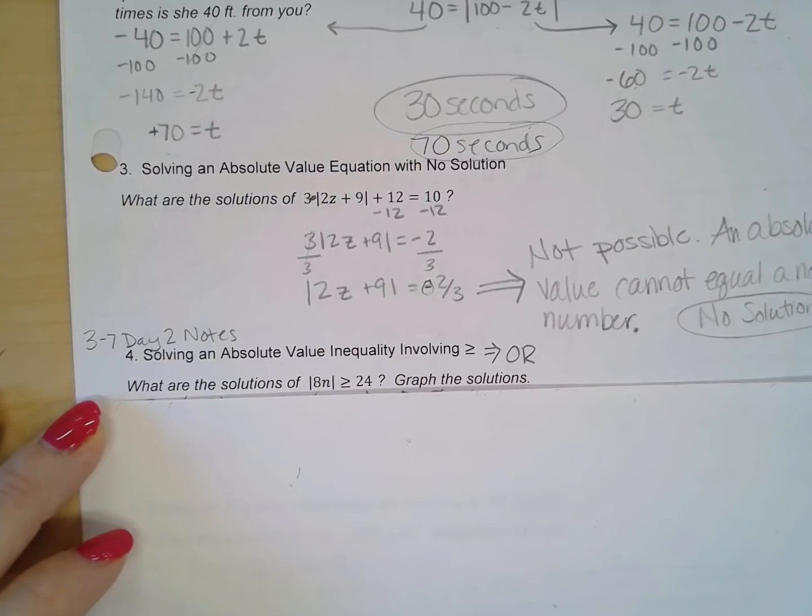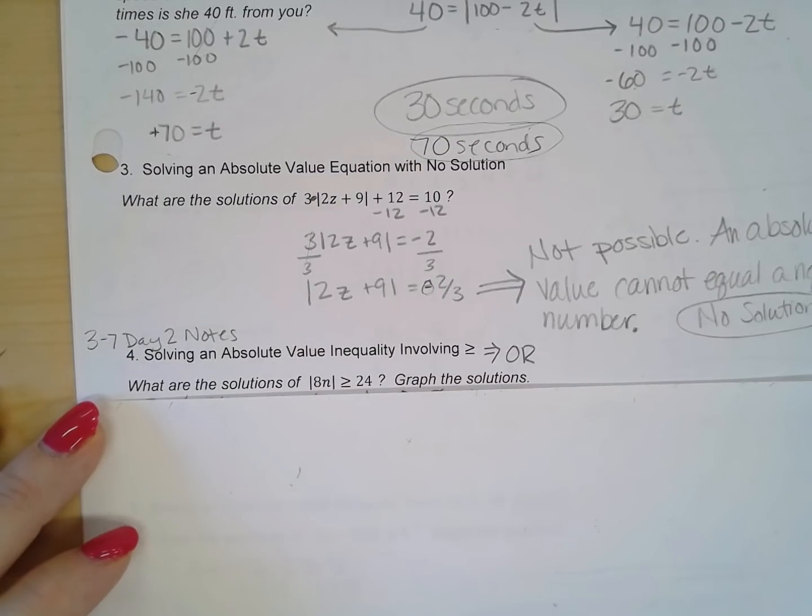This is Chapter 3, Section 7, Day 2 notes. So now we're going to be solving an absolute value inequality. So there's no longer going to be an equal sign. It's going to be a greater than or less than sign.